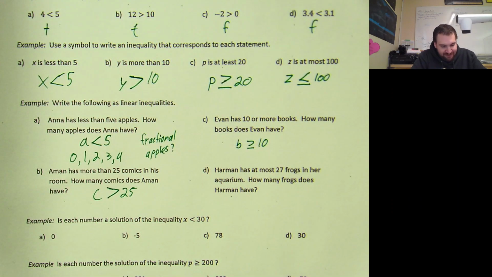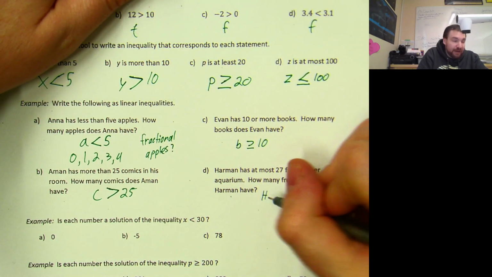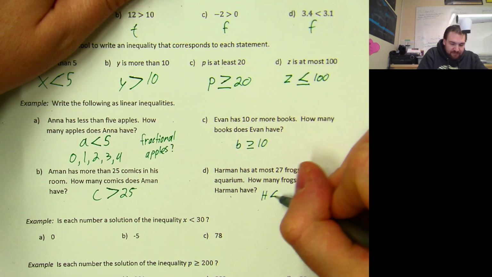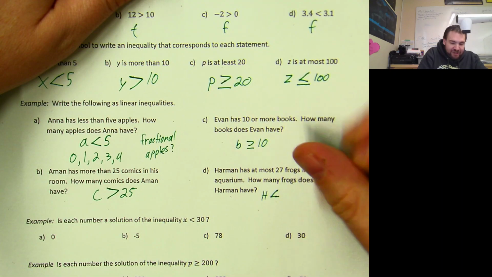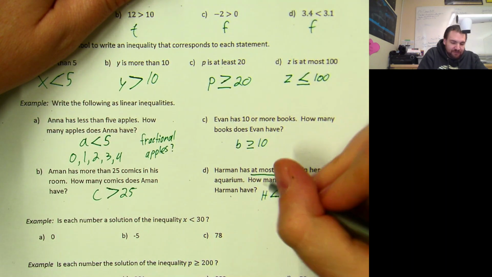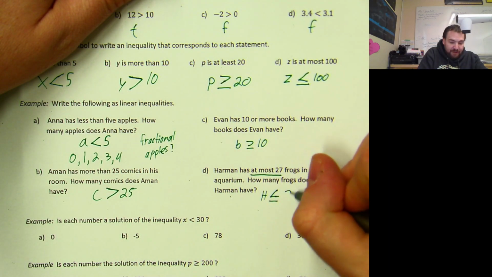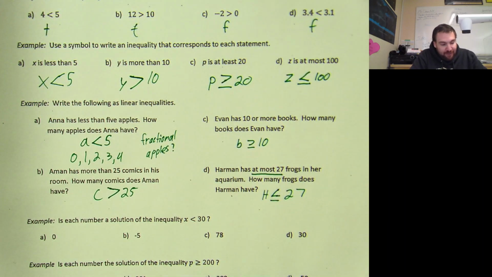He stole your watch. Harmon has at most 27 frogs in her aquarium. How many frogs does Harmon have? H or F, sure, pick a variable. She has at most, so her frogs are going to be less than or equal to 27. So how many different possibilities do we have for Harmon and her frogs?